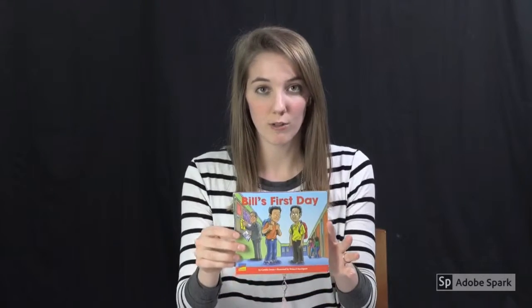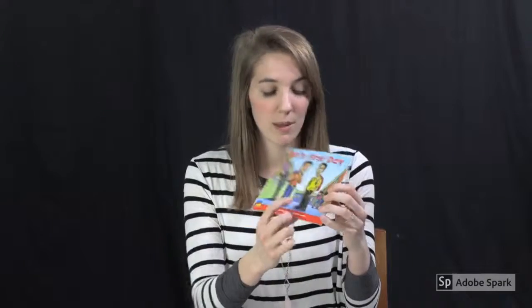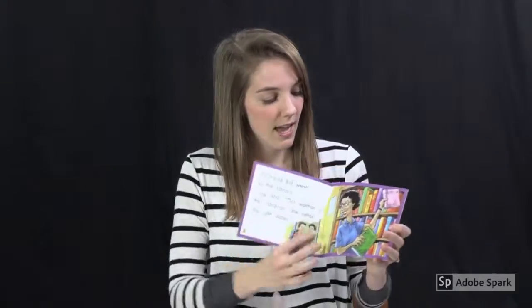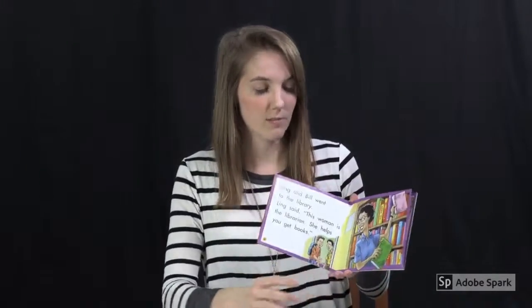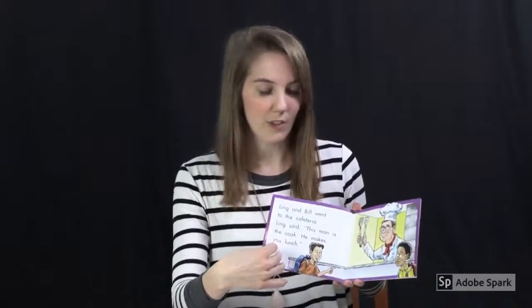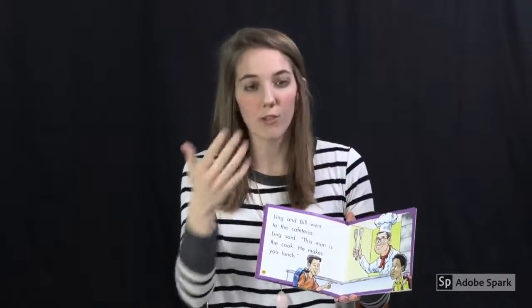Just as a quick overview before I start, this book is about a boy named Bill who meets a boy named Ling on his first day of school, and Ling basically shows him around and introduces him to all of the school workers or school helpers, like the librarian and the coach and the cook and everything like that. At the very end of the book, Ling introduces him to his teacher, and Bill says Ling is a good friend. So it's forming a little bit of a friendship between the two of them.